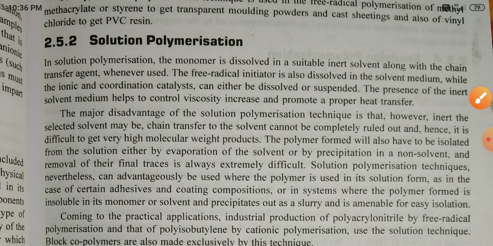And the major disadvantage of solution polymerization is this: however inert the selected solvent, chain transfer to the solvent cannot be completely ruled out, and hence it is difficult to get very high molecular weight. Now the chain transfer to the solvent cannot be completely ruled out, and hence it is difficult to get very high molecular weight product in solution polymerization.